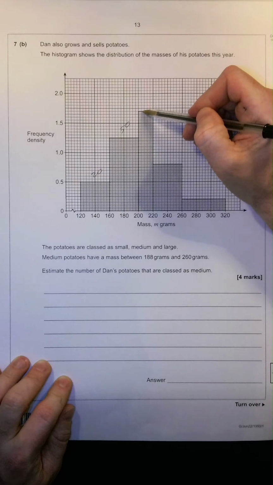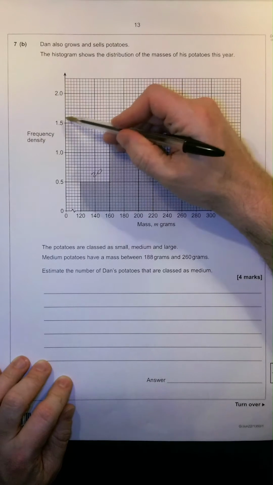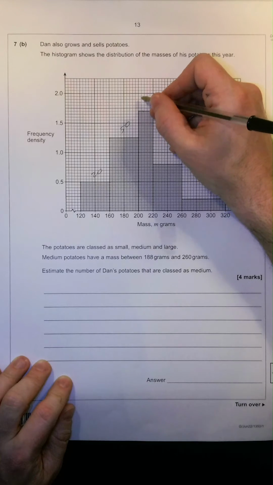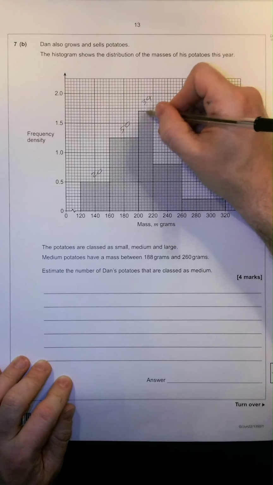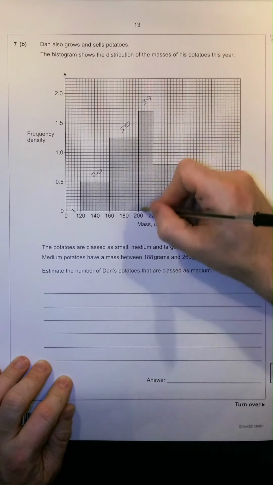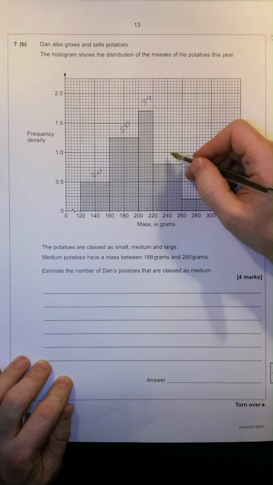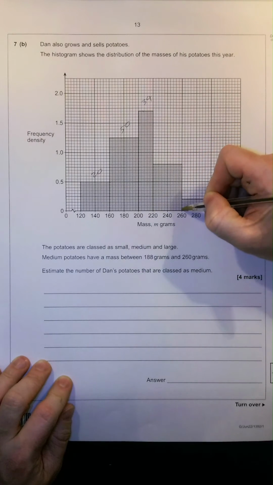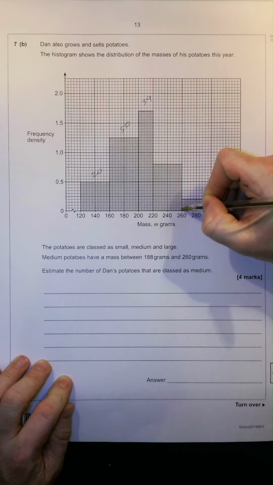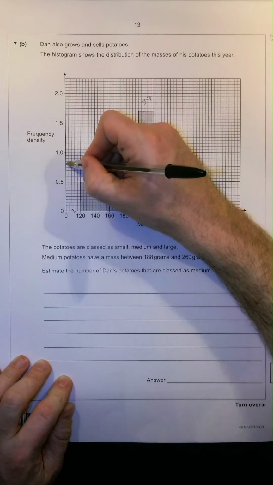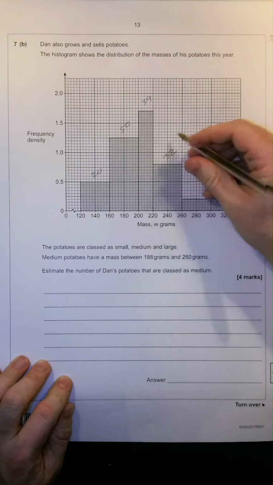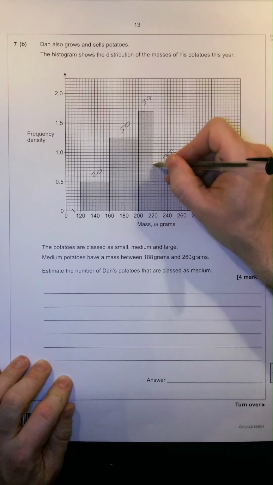Thirdly, let's do this bar, 200 to 220, that represents 20. 20 times, this is a bit of a tricky one, 1.7. 20 times 1.7 gives us 34 potatoes represented by this column here. Fourthly, between 220 and 260, that's 40. 40 times 0.8, 32 potatoes are represented by this column.